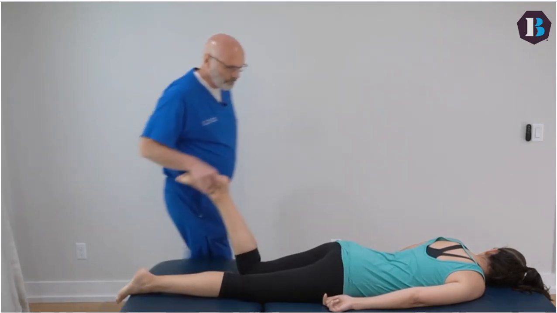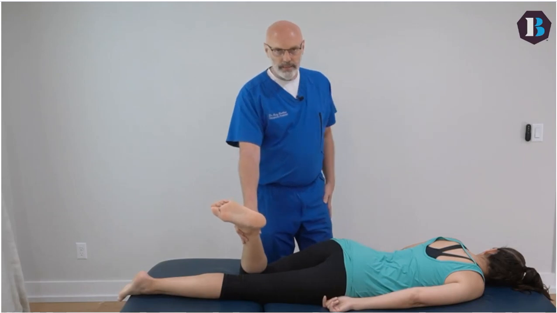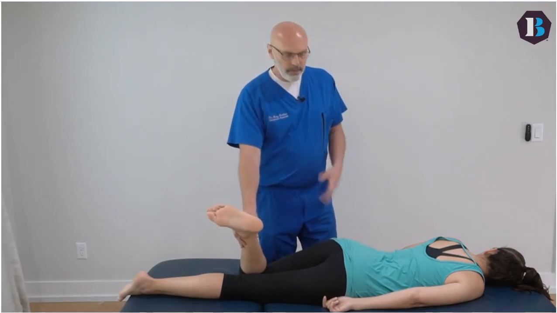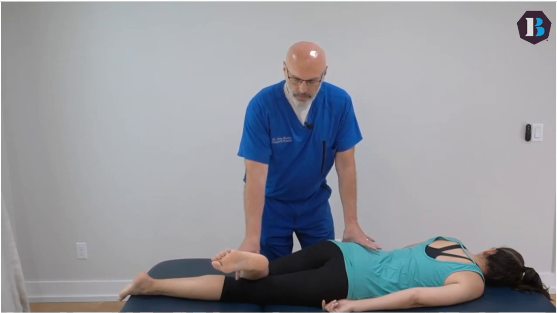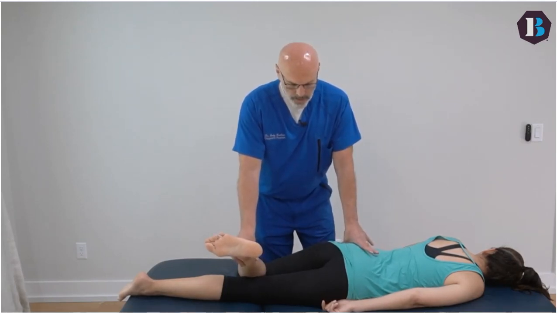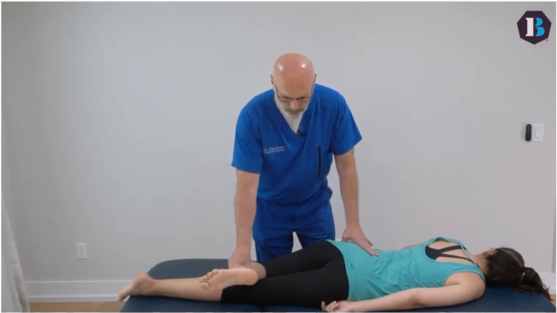All right. In the clinic, this is exactly how I would do it. I'm on the same side as the bad hip of the glute medius and minimus, and she needs a little help here. So let's take a deep breath in, breathe out, rotate your foot out for me. 2, 3. And relax. Deep breath in for me, breathe out, and go.